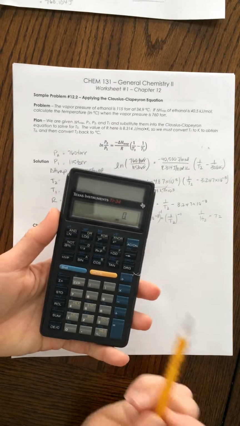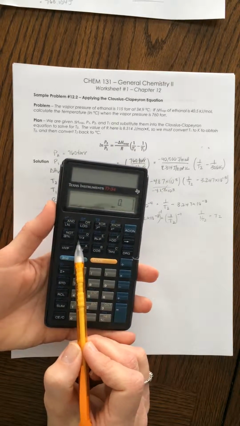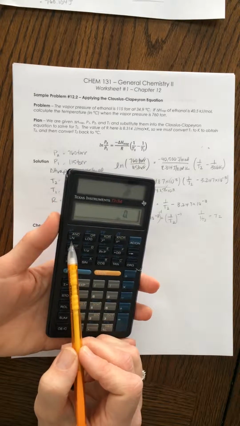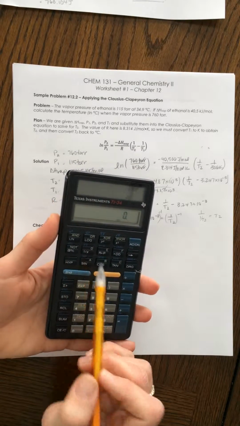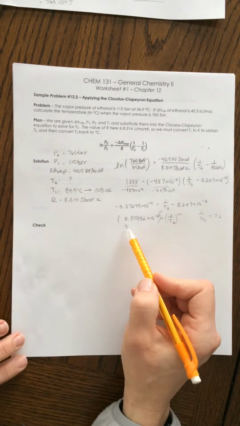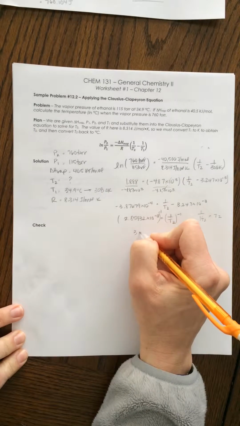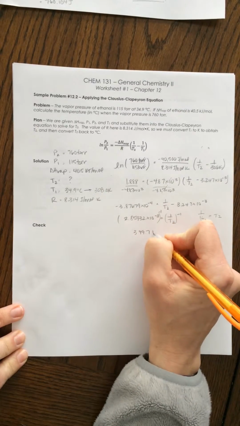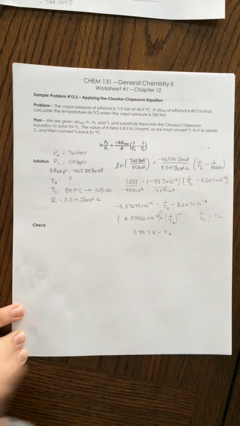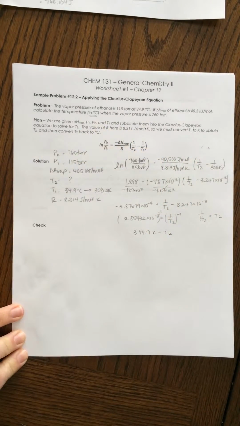Speaking of calculators, just to point out, see if you have these buttons that you can easily identify. The 1 over x button. Again, here's the difference between natural log and log. So this 1 over x button, if you push that when you have this number in your calculator, you'll get 349.7 Kelvin equals T2.